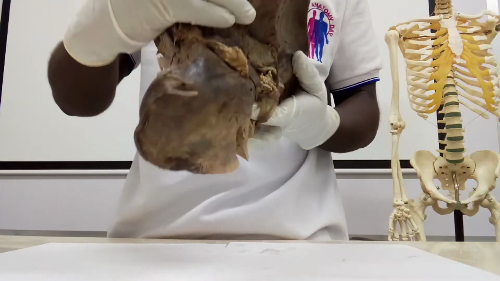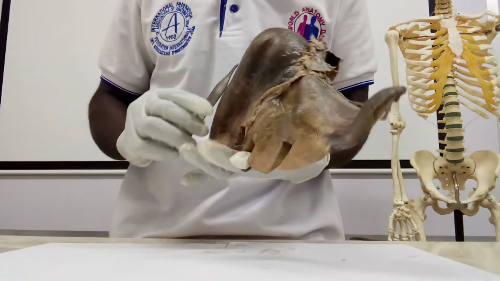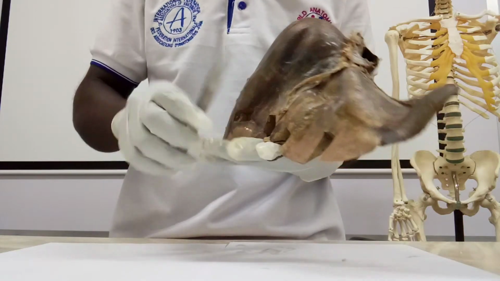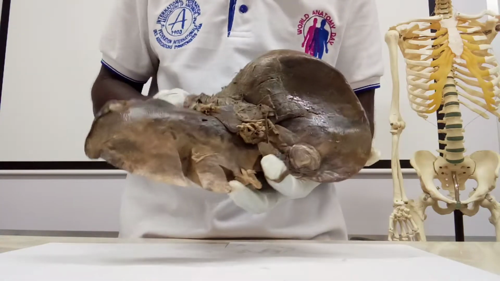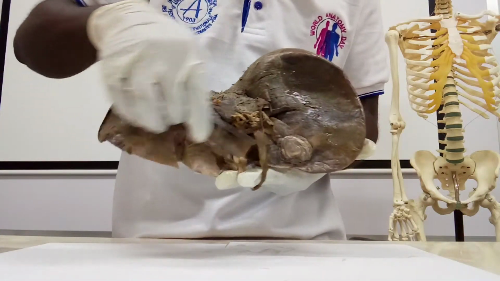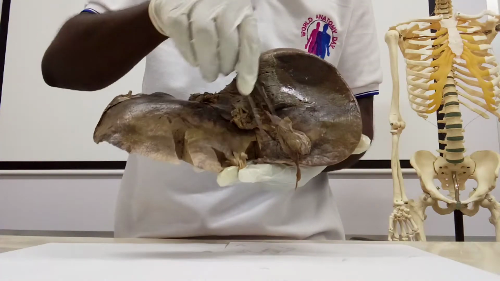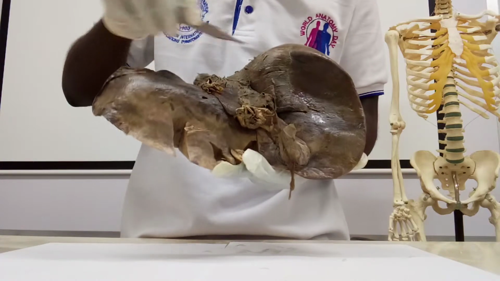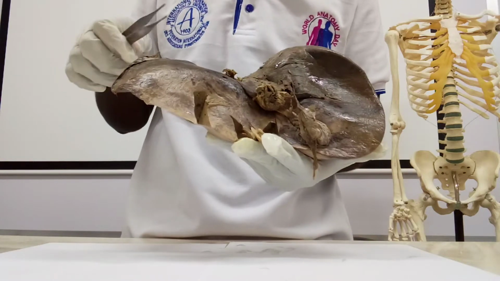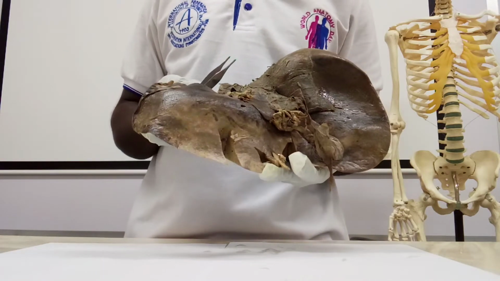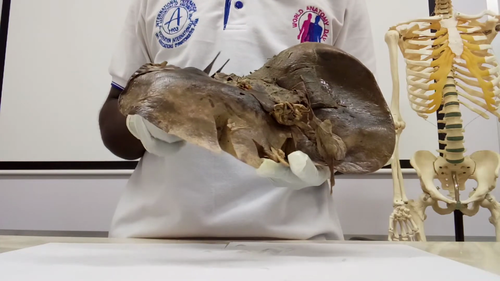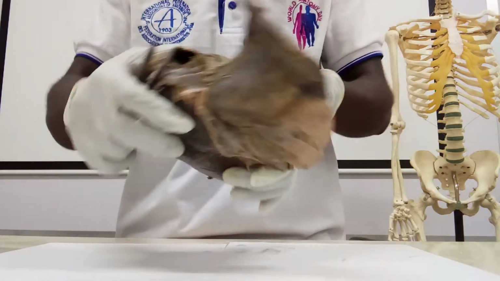If you look at it, the anterior surface is quite smooth compared to the posterior inferior surface, because the posterior inferior surface is associated with these viscera, and therefore they make impressions on the liver. One thing to know is that the liver is a very heavy organ. Please look at this area.